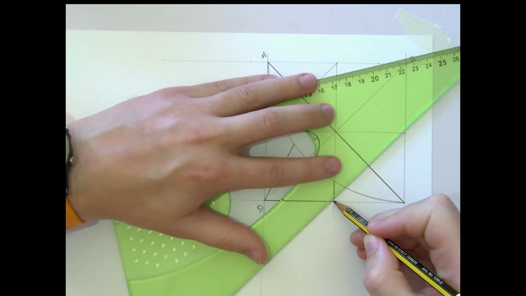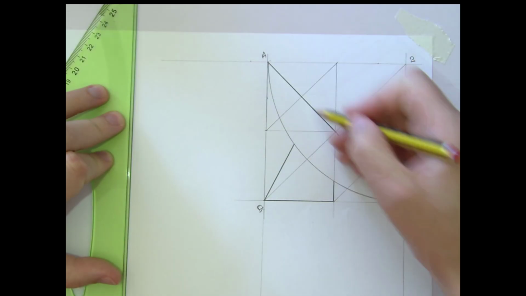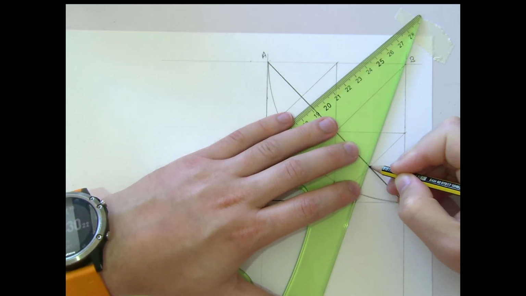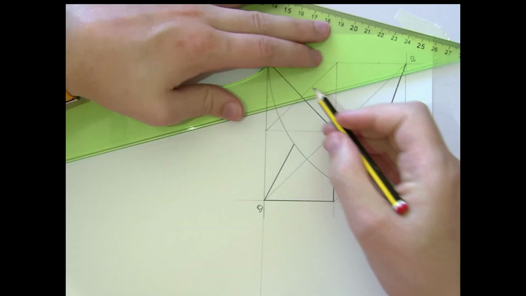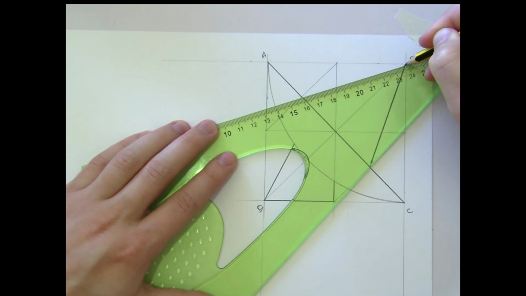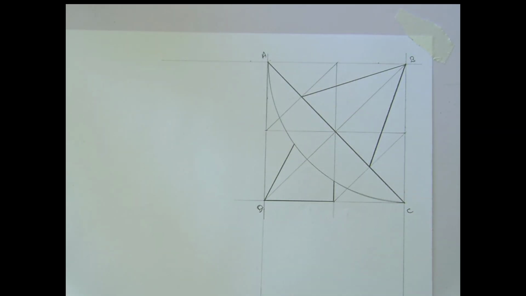And midpoint to midpoint here. Where they cross the diagonal line from AC, we join that up to B, on both sides. And there we have it, that's our shape.